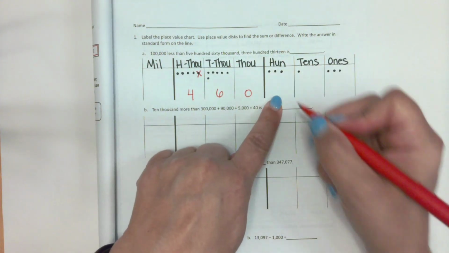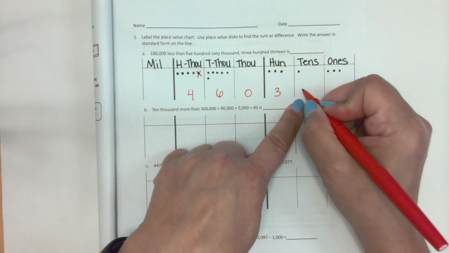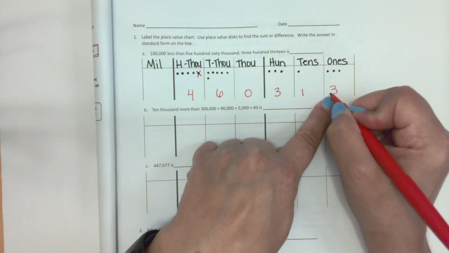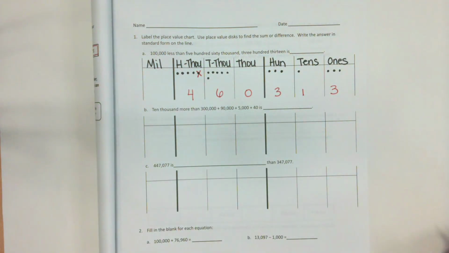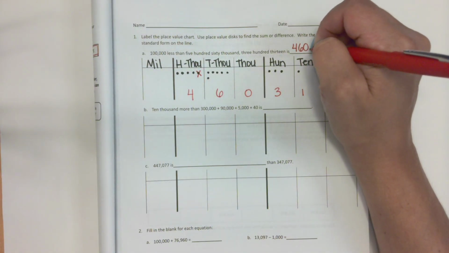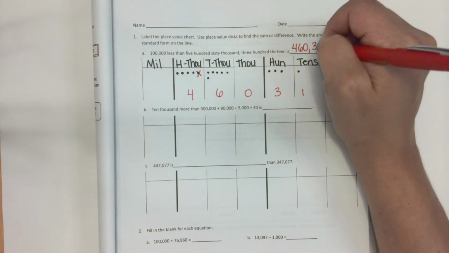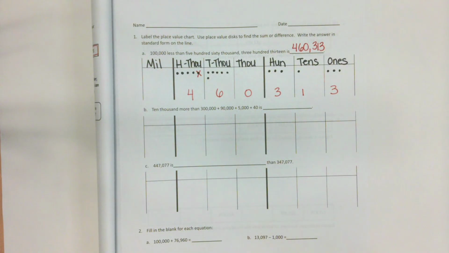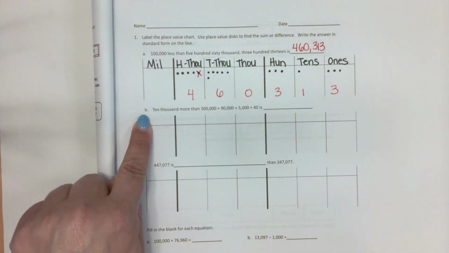0 thousands, 300s, 1 ten, and 3 ones. Write the number in standard form and put your comma in. It should look like this: 460,313. You try letter B.